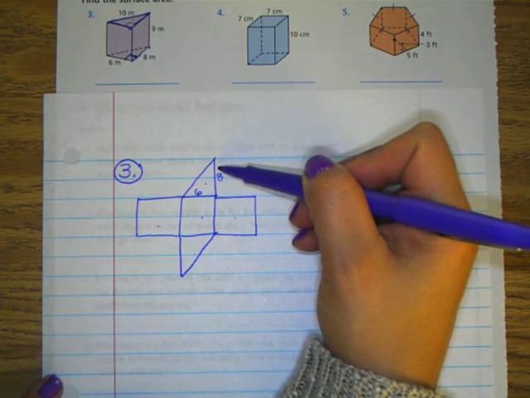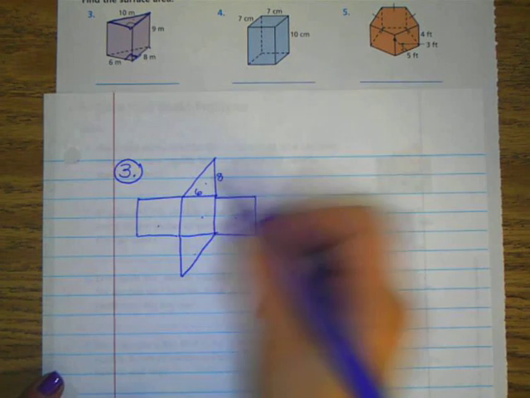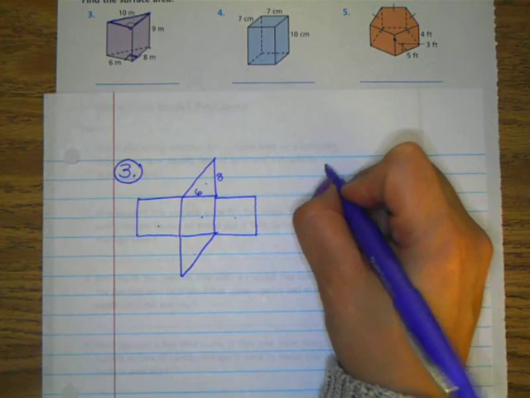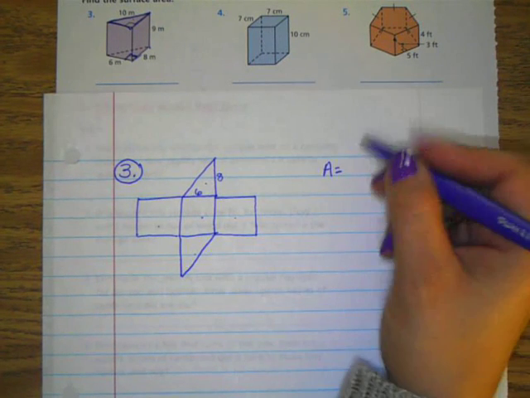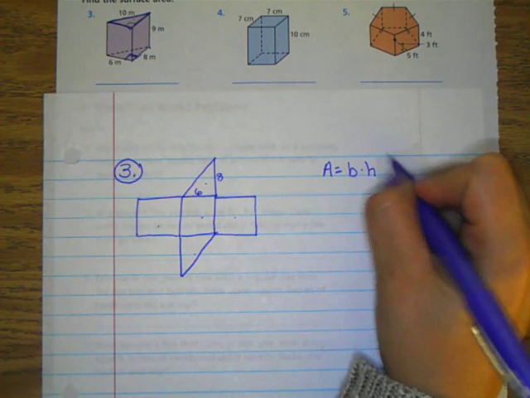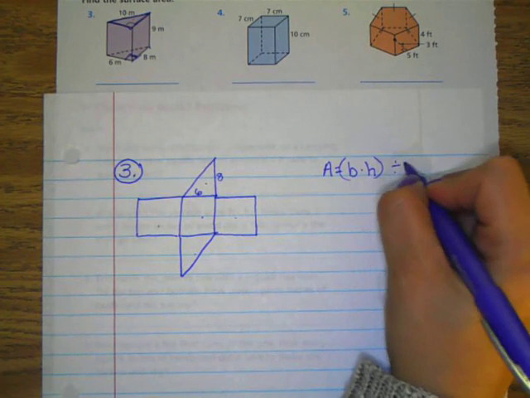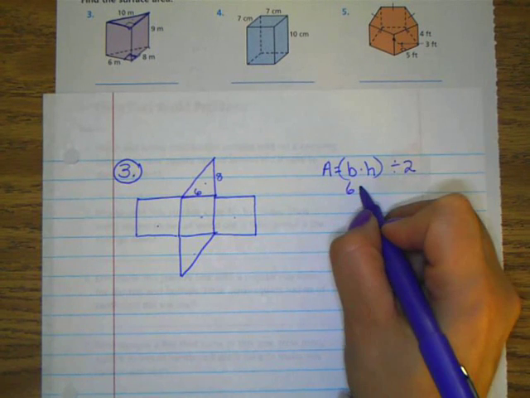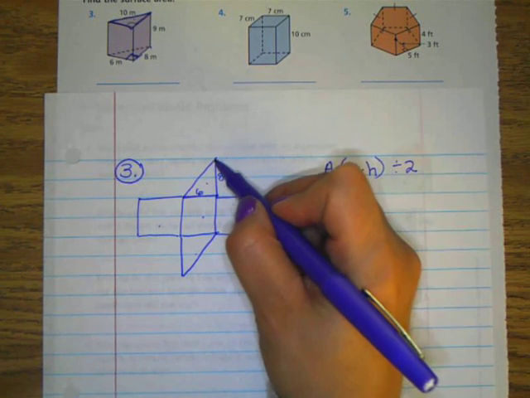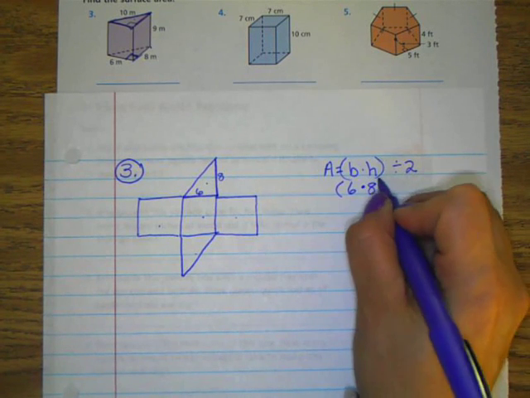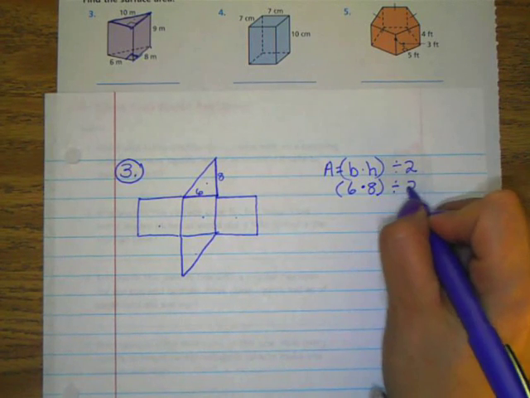What is your formula to find the area of a triangle? Everybody say it. Base times height divided by 2. So if my base is 6, I'm going to multiply it by my height, which is 8, and divide that answer by 2. Raise your hand. What do you get?